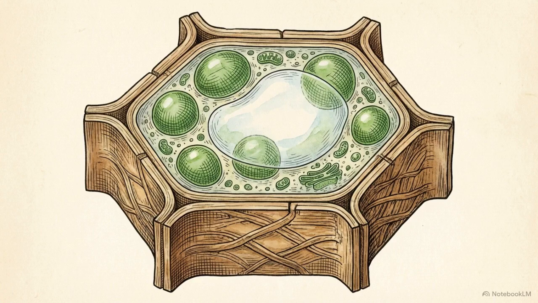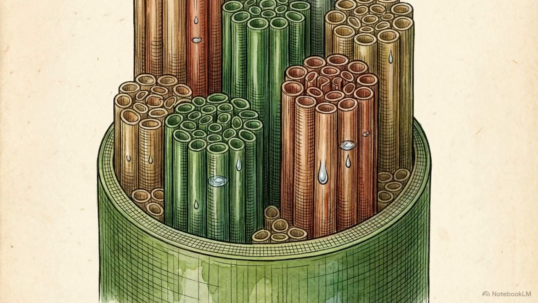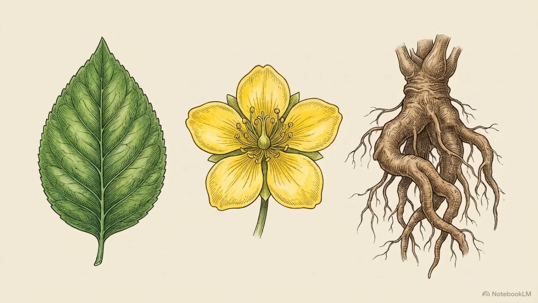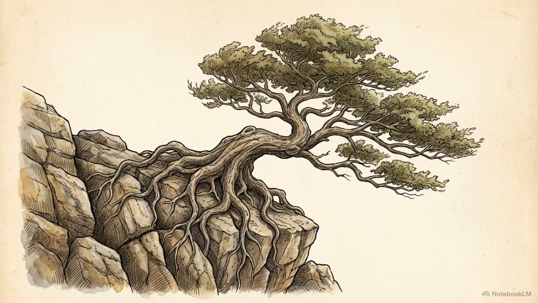To understand the mechanics of this system, we start at the microscopic foundation, the cellular chassis, before scaling up to its internal vascular plumbing and finally analyzing the macroscopic plant organs. Every leaf and branch represents a specialized architectural solution to the problem of permanent immobility.